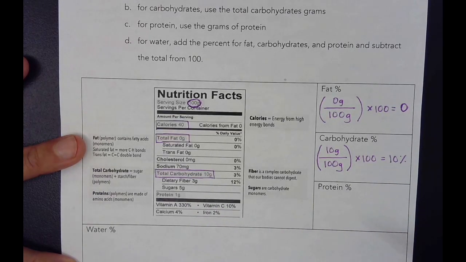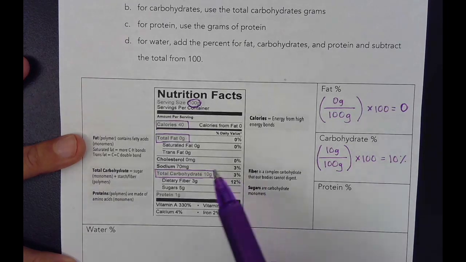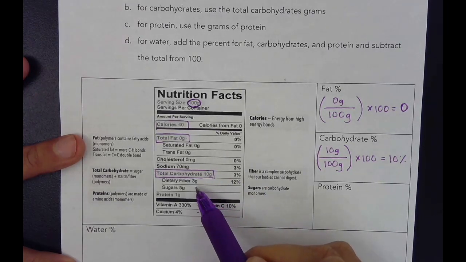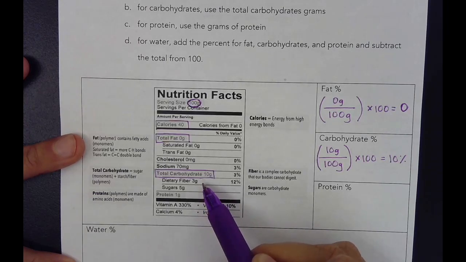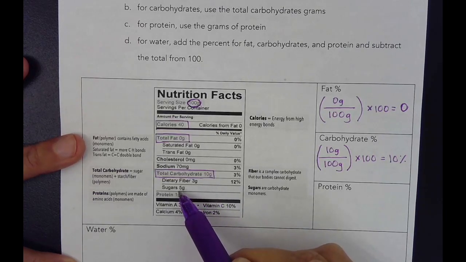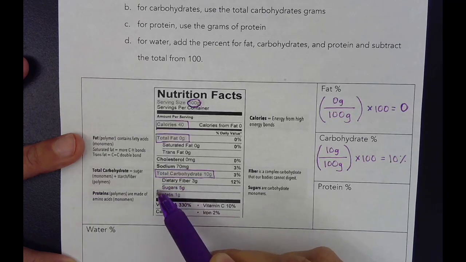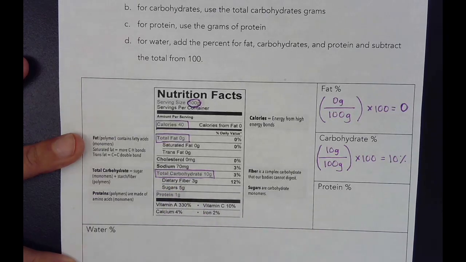So fiber is something that your body is not going to be able to digest in the same way. Complex carbohydrates are carbohydrates that are made of simple sugars bonded together, so your body's going to be able to break them down into simple sugars. It's just going to take some digestive process to be able to do that.